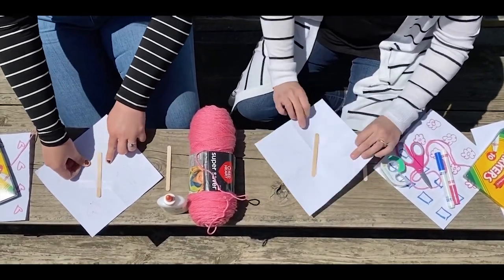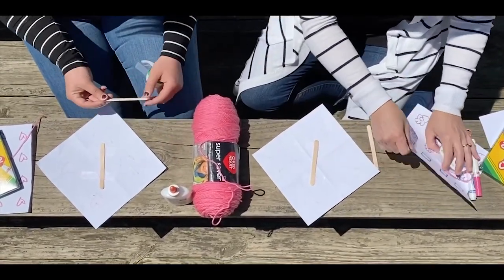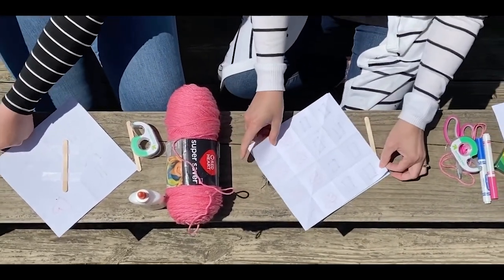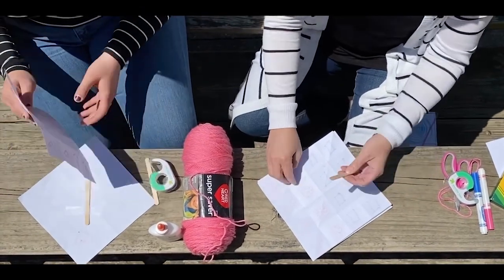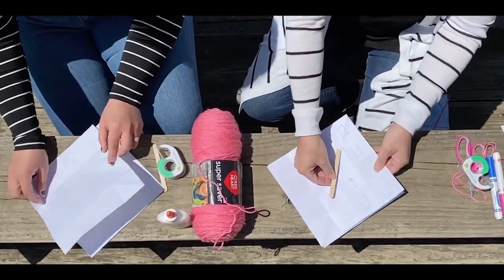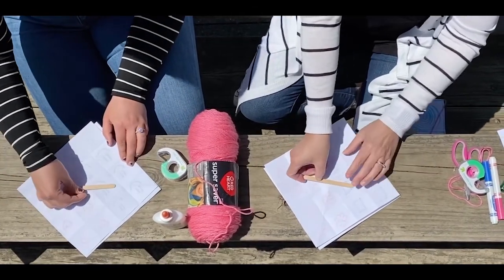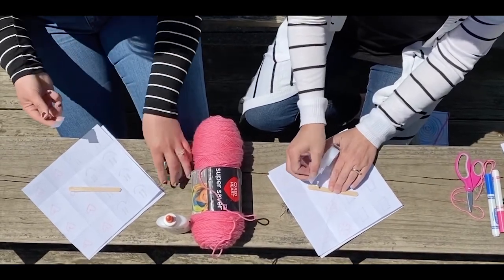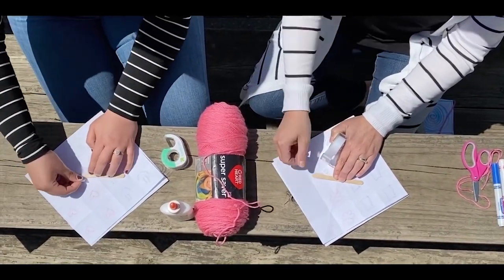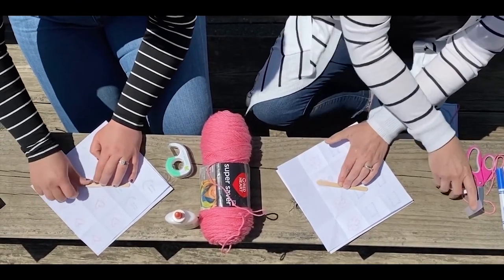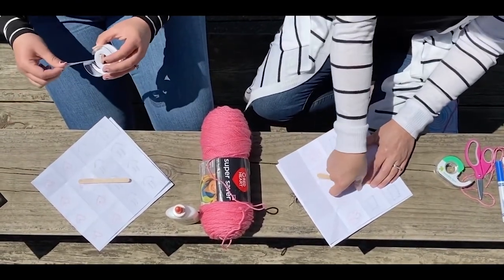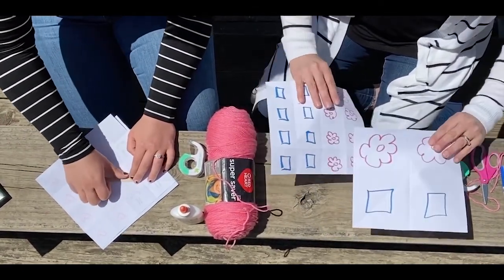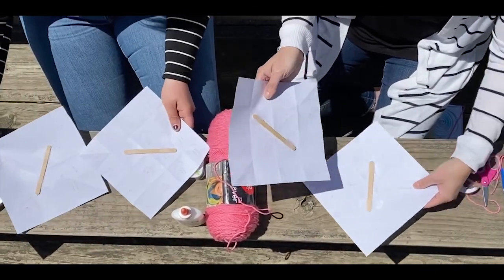Once I have that done, I'm going to take my other side of my kites and I'm going to put it into a diamond. And I'm going to take my other stick, but instead of placing it in the same direction, I want it to go across. So I'm going to put it across and use 2 pieces of tape. So now I have 2 pieces, front and back, with my sticks on the inside.